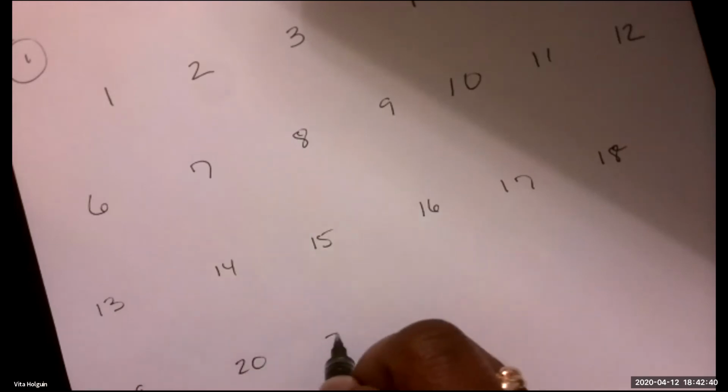19, 20, 21. I think my headset is about to die. Yep, it is. Okay, I'm going to switch my sound. Give me 1 second. Let me just pause for a minute. All righty, so hopefully my sound sounds good. I had to switch my headset. So 22, and then I'm going to put an X and then a Y.